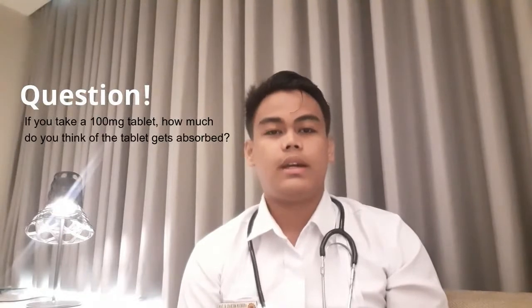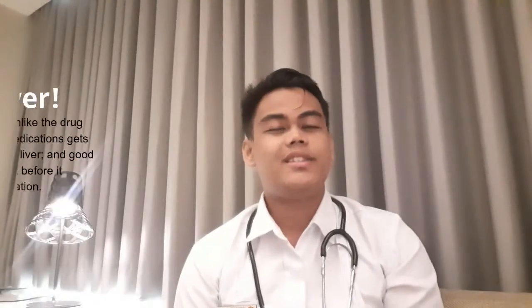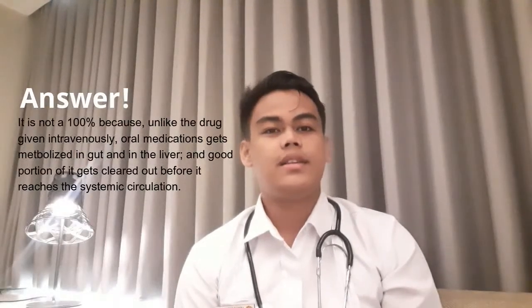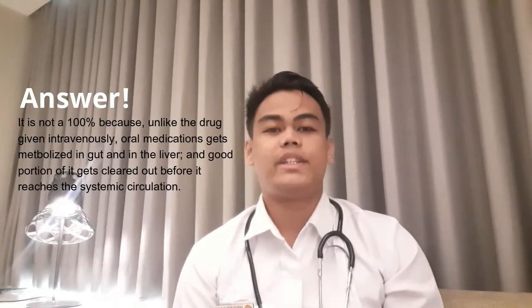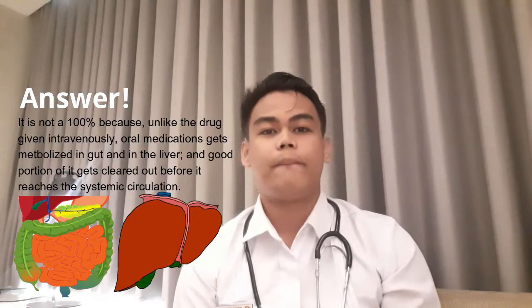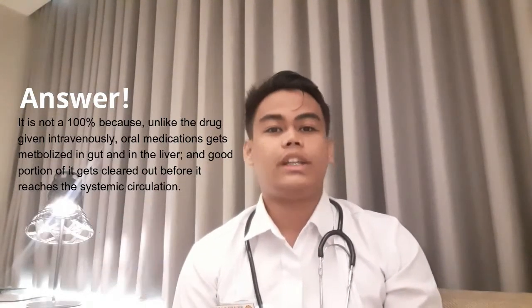With that being said, we have the concept called bioavailability. So I want to ask you a question. If you take a 100 milligram tablet, how much of the tablet do you think gets absorbed? To answer the question, it is not 100%, because unlike a drug given intravenously, oral medications get metabolized in the gut and in the liver, and a good portion of it gets cleared out before it reaches the systemic circulation.